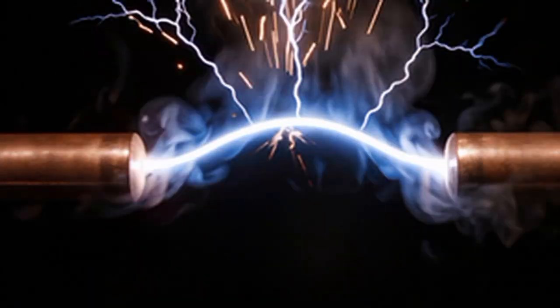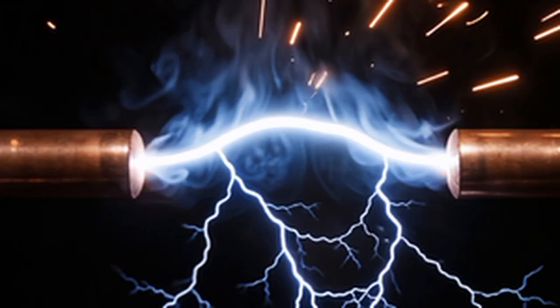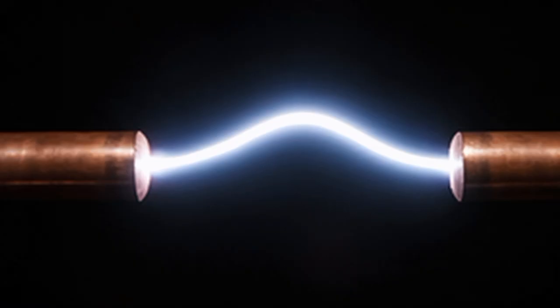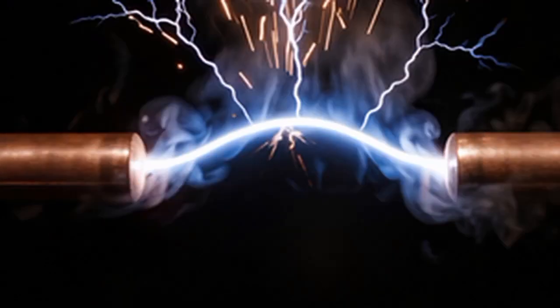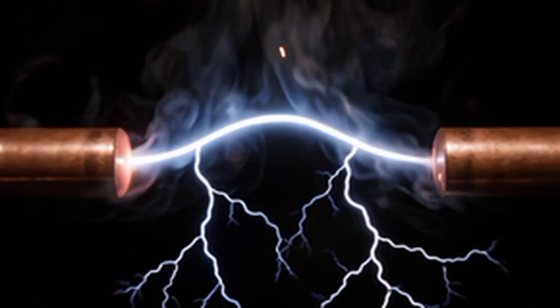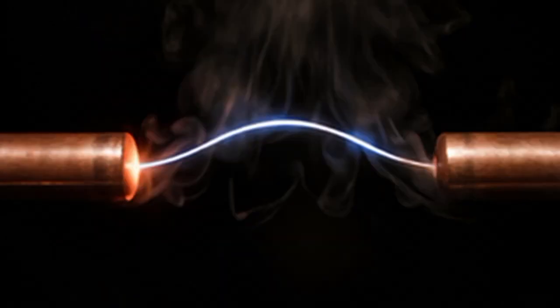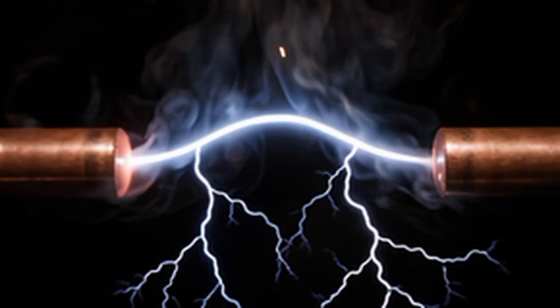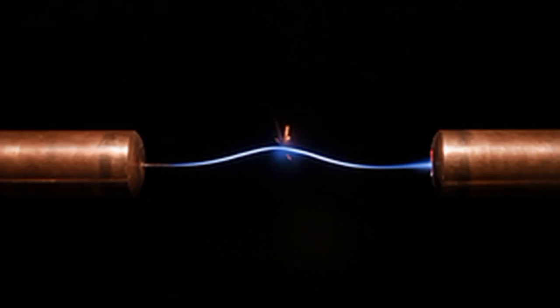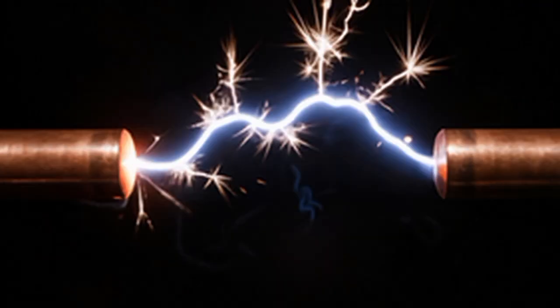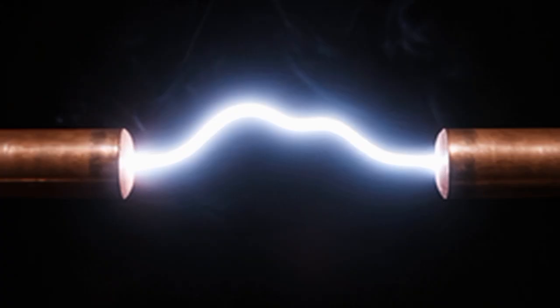Well, you could think of it like current making a dangerous jump. An electrical arc happens when electricity flows through air, gas, or even empty space, creating a bright, intense spark. Unlike a quick static shock, arcs can last longer and carry way more power.